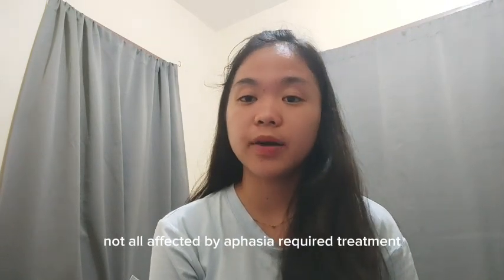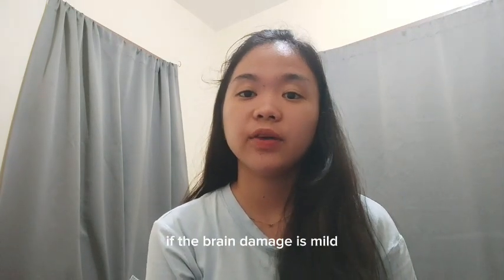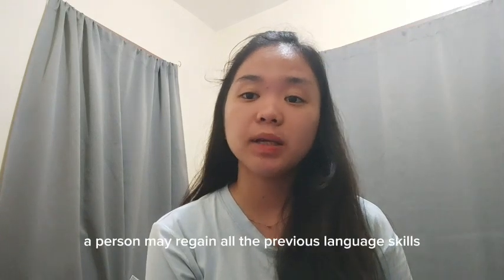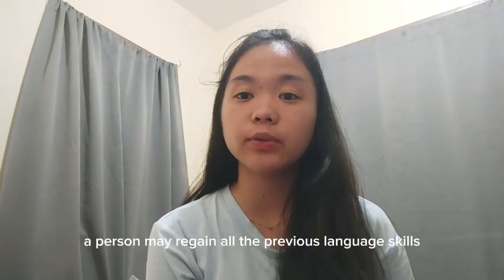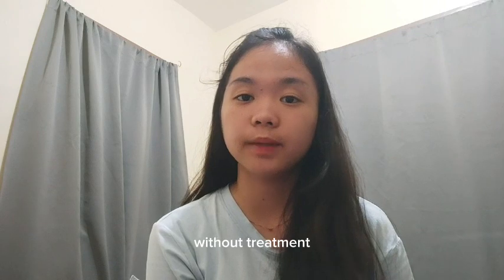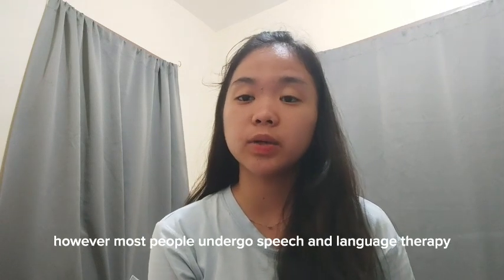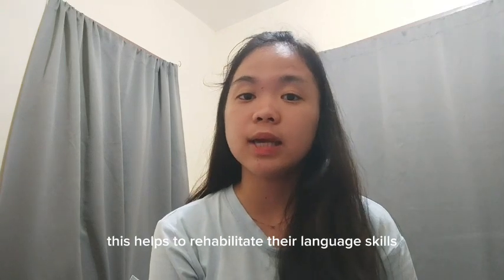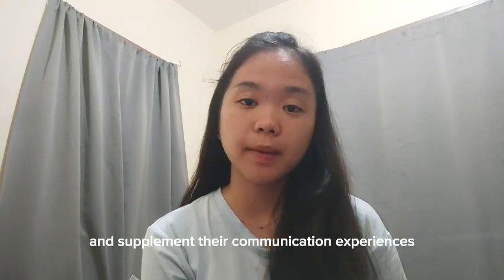Not all affected by aphasia require treatment. If the brain damage is mild, a person may regain all their previous language skills without treatment. However, most people undergo speech and language therapy. This helps to rehabilitate their language skills and supplement their communication experiences.